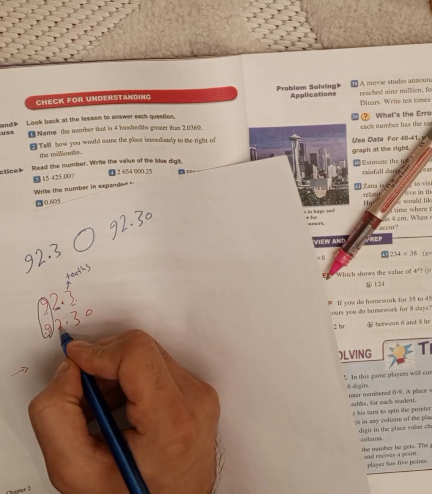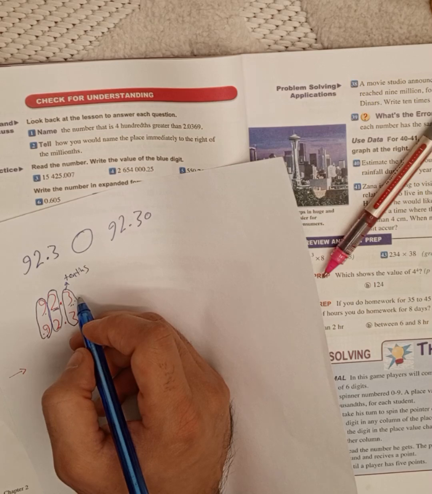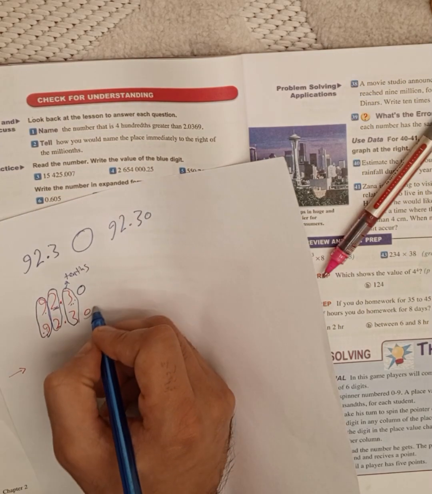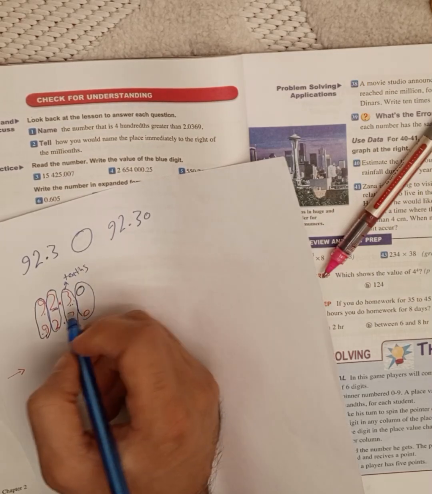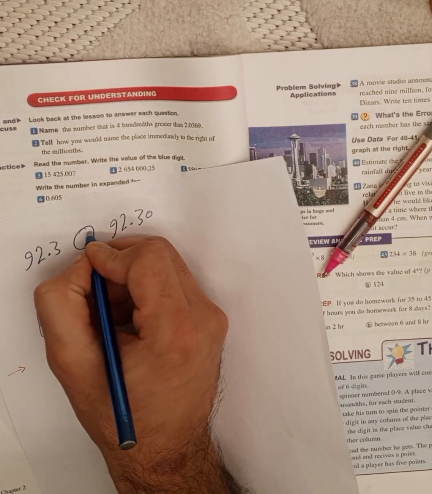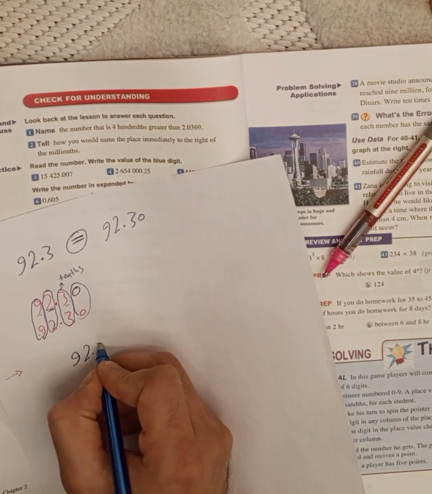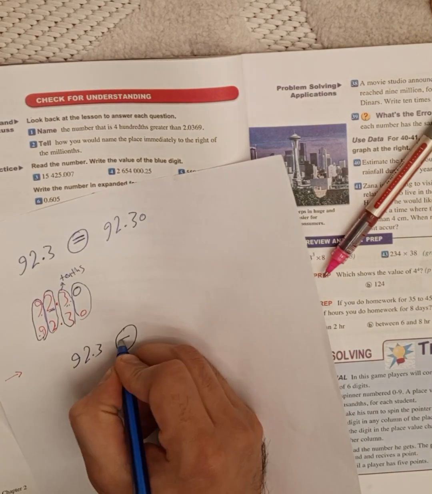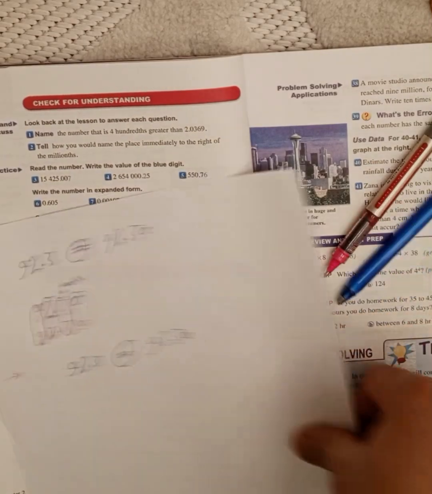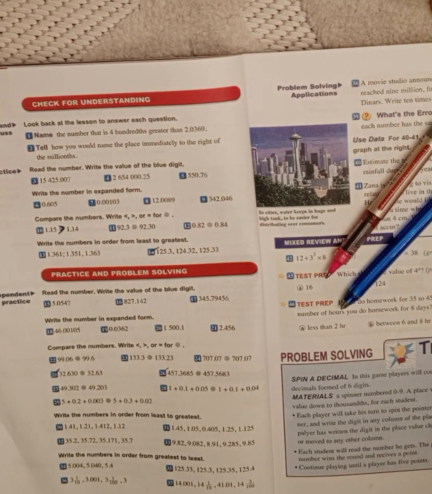9 and 9 is the same. 2 and 2 is the same. 3 and 3 is the same. Look at this one. There is no number in this place value, so we are going to put a 0. Okay? So 0 and 0 is still the same. We cannot see a difference between the digits. They are all the same. So these two numbers are equal. 92 and 3/10 is equal to 92.30. Right? So if you don't know, you can line up the numbers. That's it.